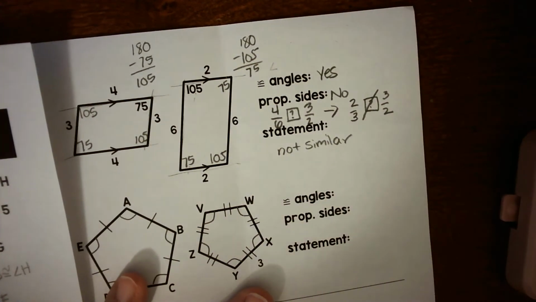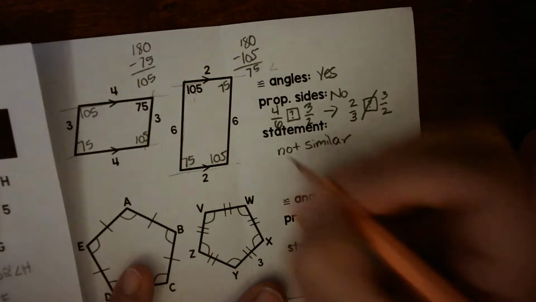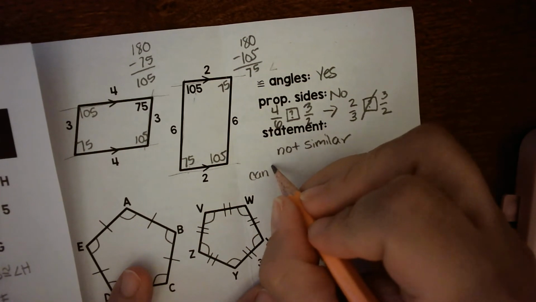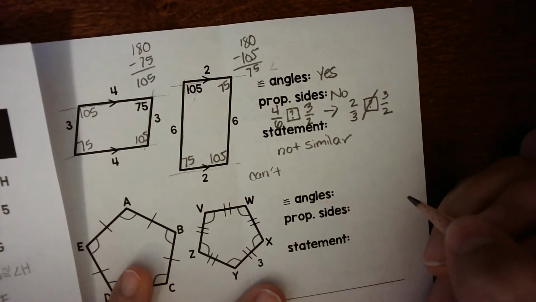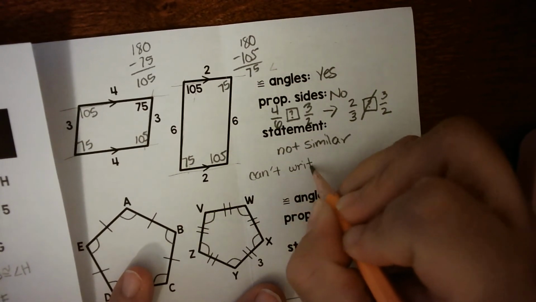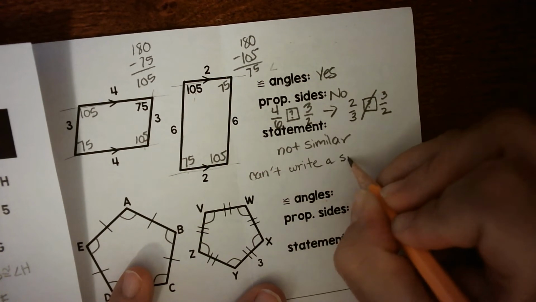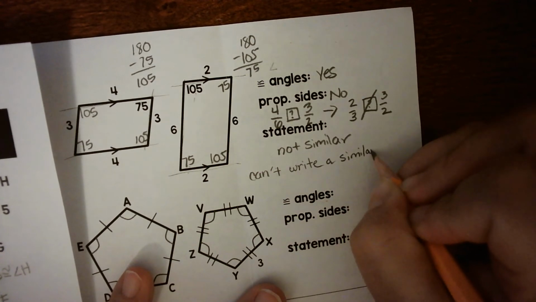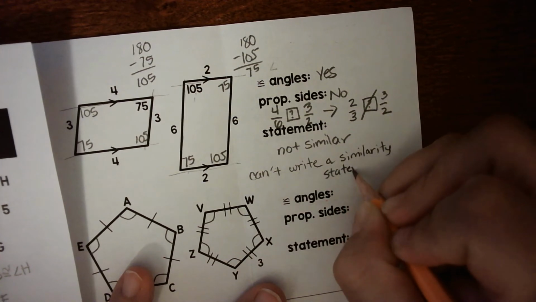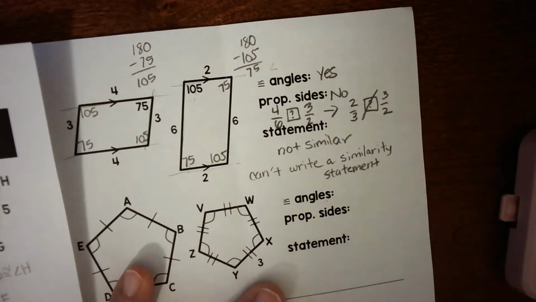Once they are not similar, you cannot write a scale factor. You also can't write a similarity statement. What does that mean?